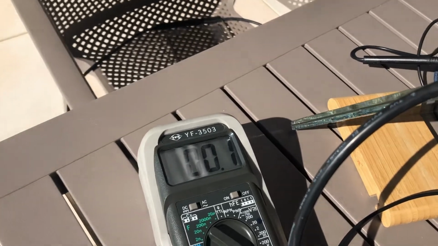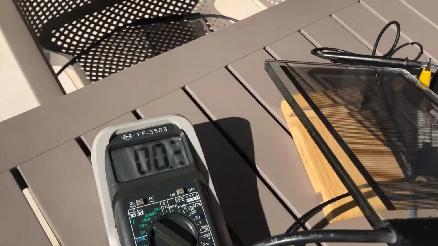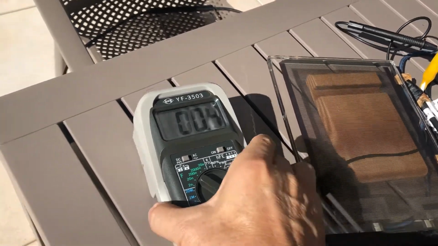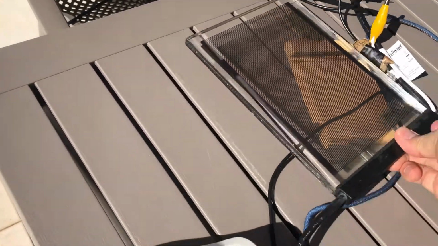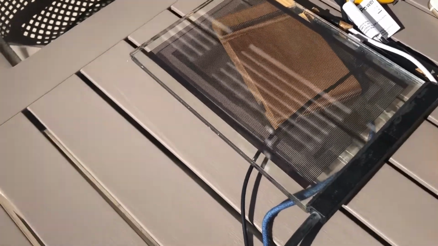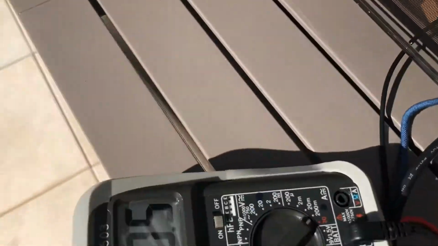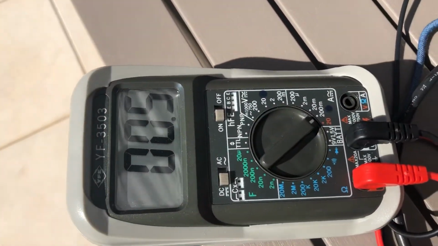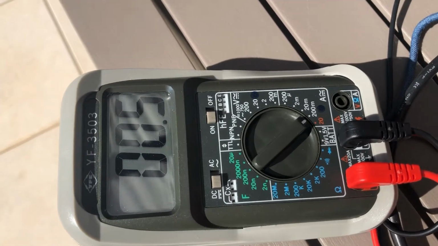But when we make it horizontal, look like this, it's horizontal. You will look the current goes back to 0.5.